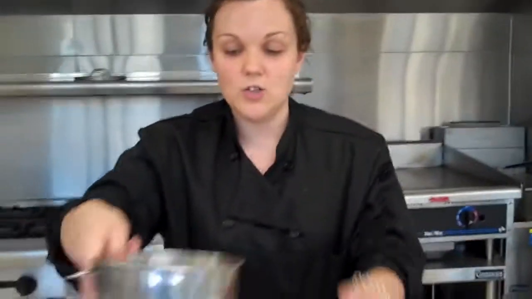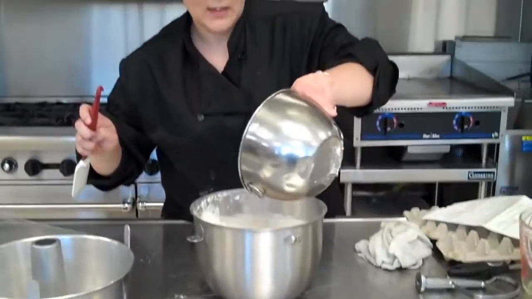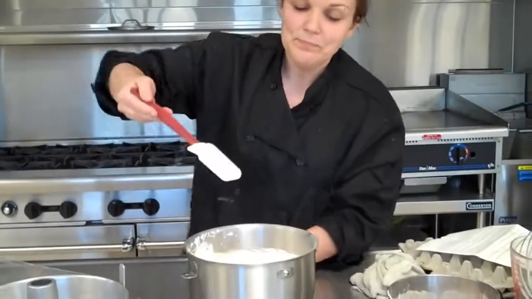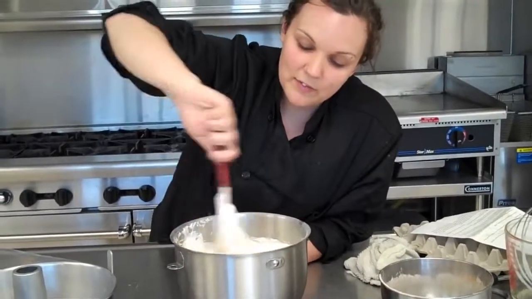Okay, so now what we're going to do is incorporate our dry ingredients, and we're going to do that by folding. And that should be a recap from things you learned in Culinary Basics. You're going to take your rubber scraper and go around the sides and go up, kind of going from the bottom.